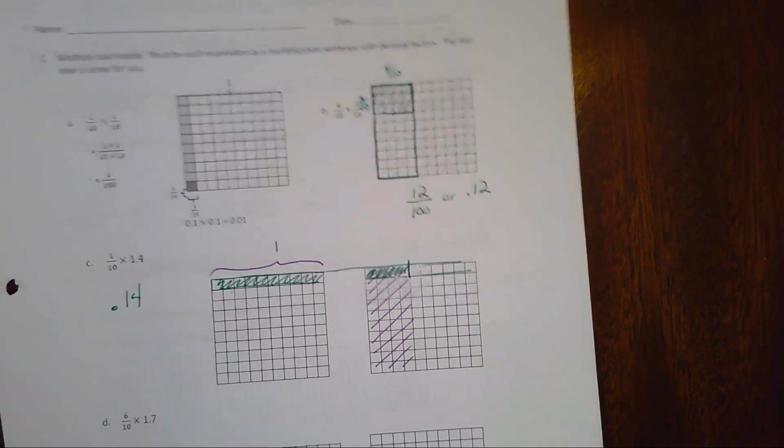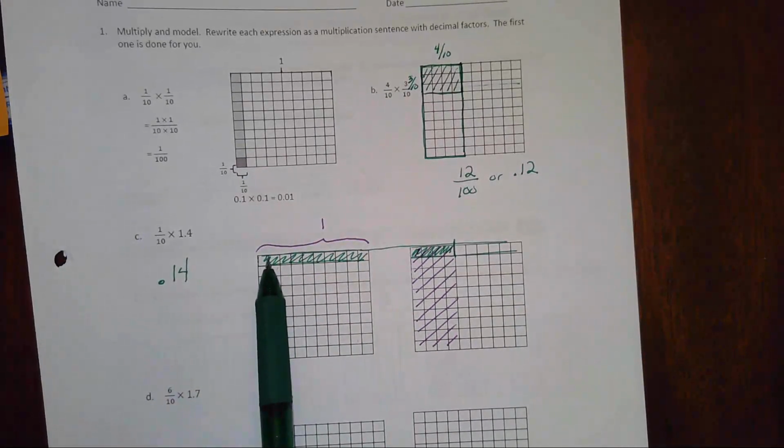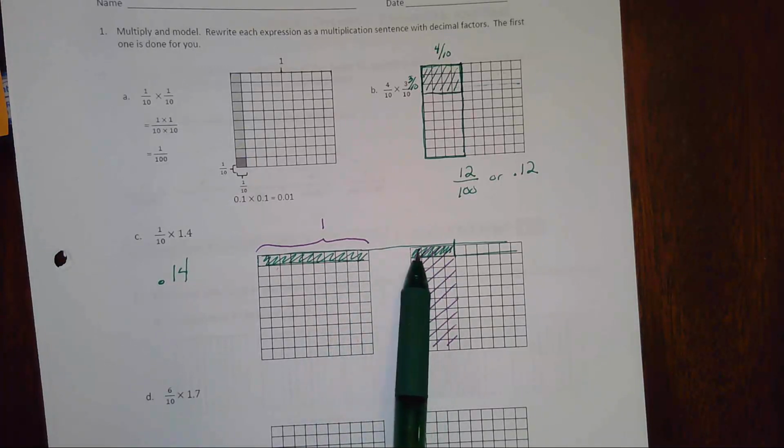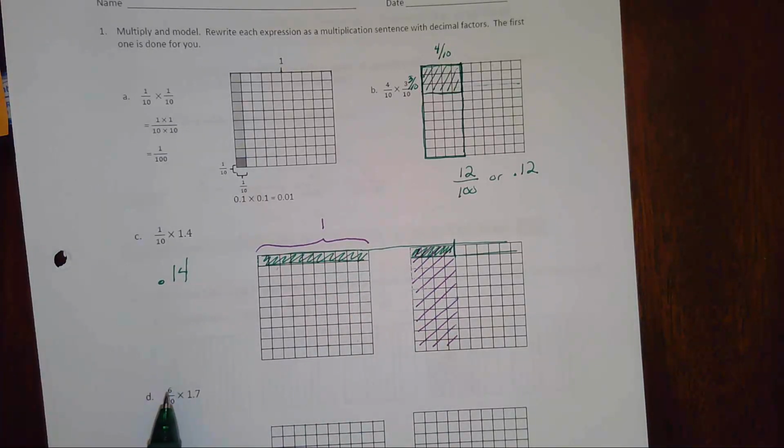I think I said tenths and I meant hundredths. So we've got 1, 2, 3, 4, 5, 6, 7, 8, 9, 10, 11, 12, 13, 14 boxes, and each of those are hundredths. So that would be 14 hundredths.